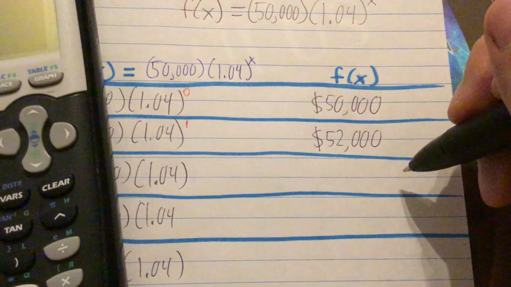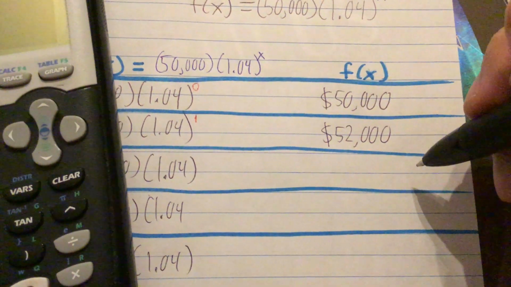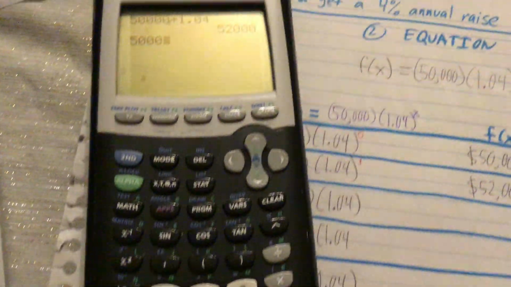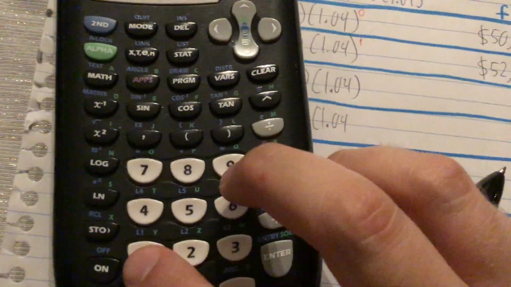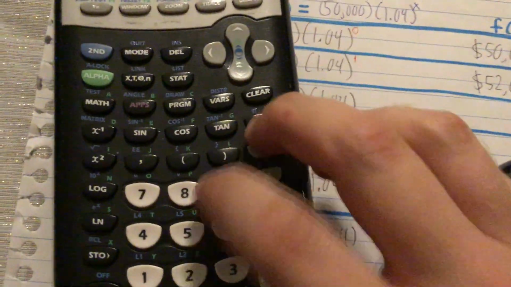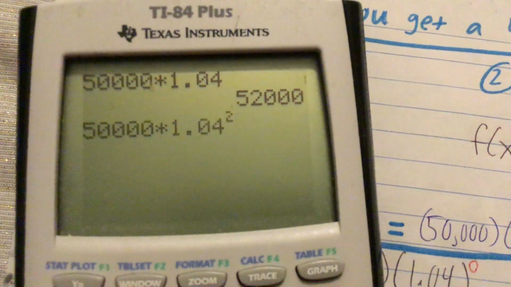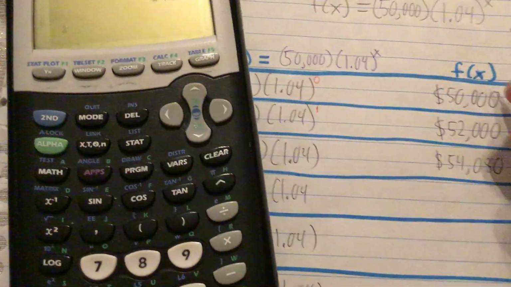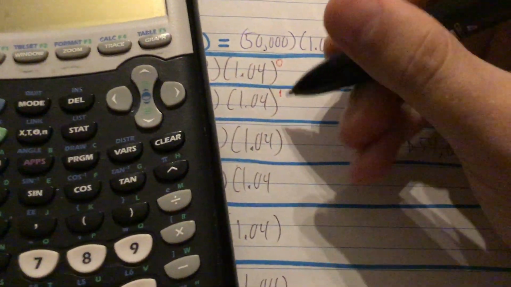But is the following year going to be a $2,000 increase? Let's find out. So let's do 50,000 times 1.04 to the second power. 54,080. So $54,080 if you've worked there for 2 years.